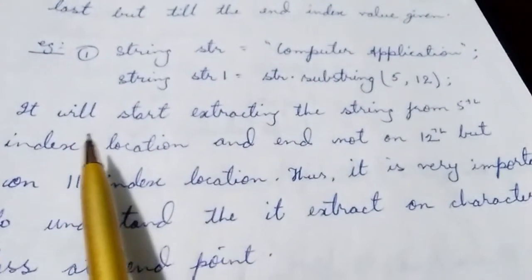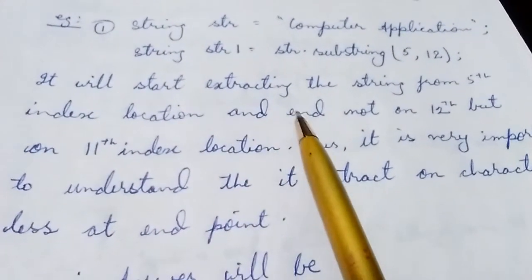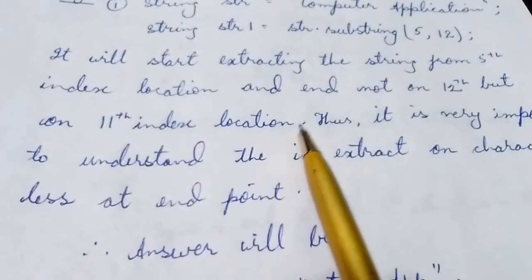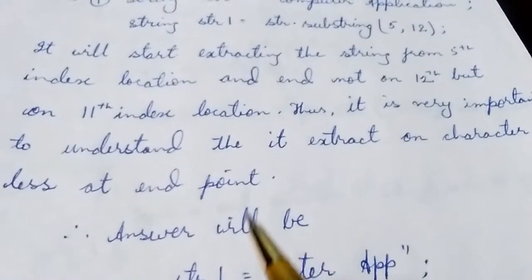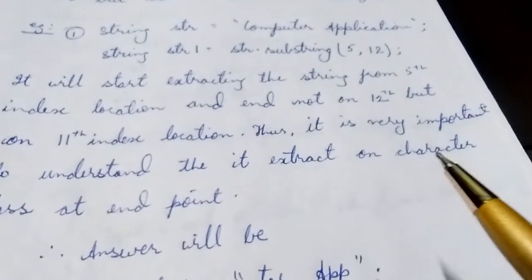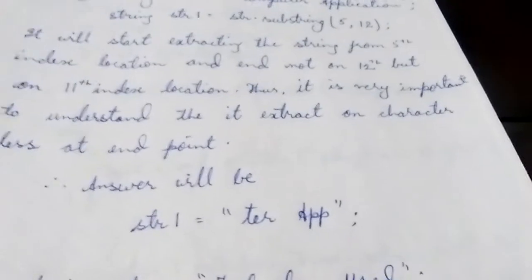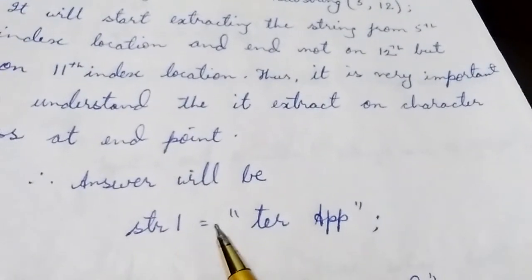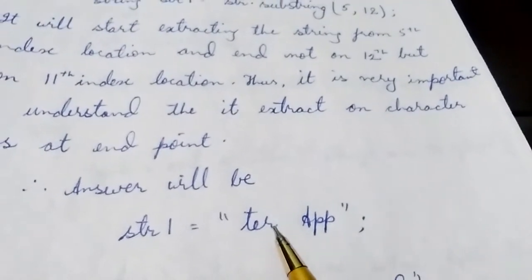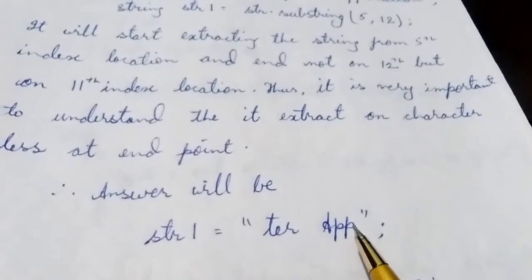So it will start extracting the string from the 5th index location and end not on the 12th but on the 11th index location. Thus, it is very important to understand that it extracts one character less at the end point. So the answer will be "ter app". "ter", a white space, is also extracted, "app".